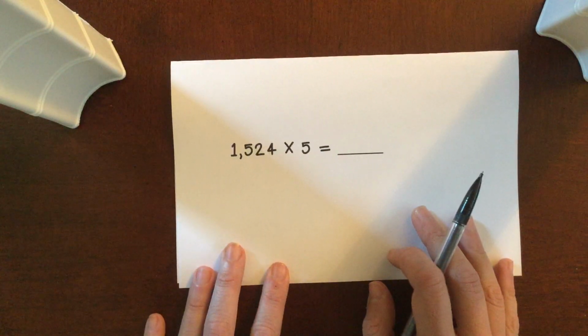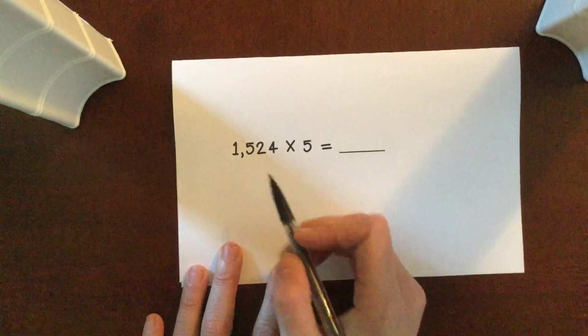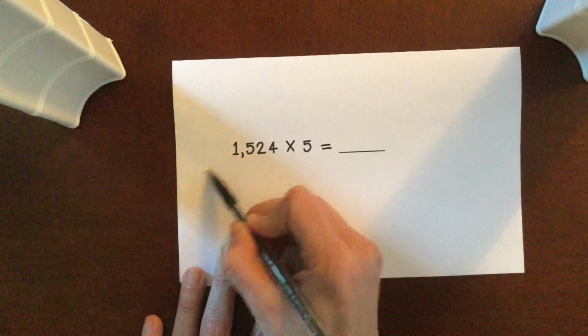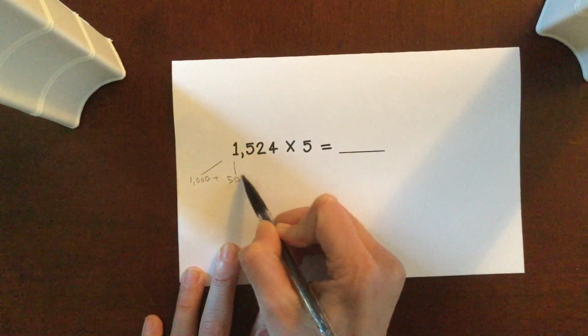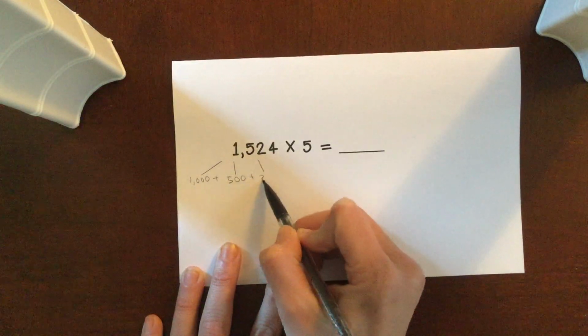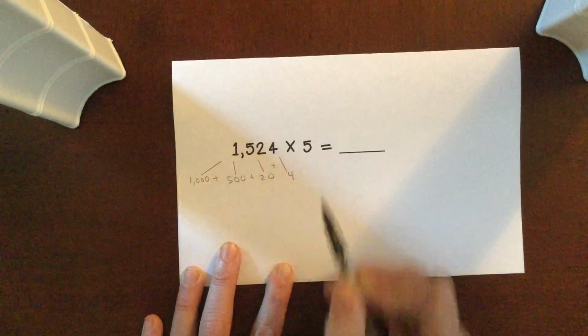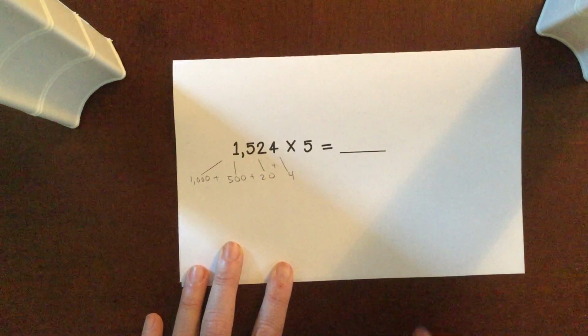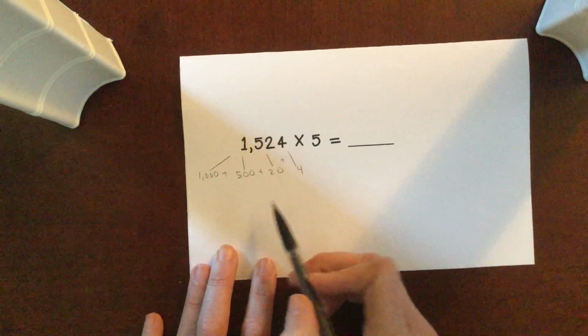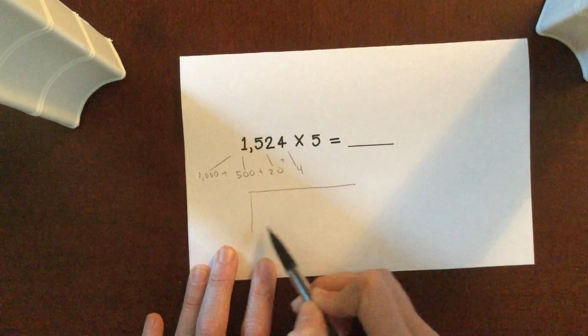1,524 times 5. Again, the same idea here. This really is the same as 1,000 plus 500 plus 20 plus 4, right? Just decomposed. So I'm going to keep my 5 the same, and I'm going to start creating my box.